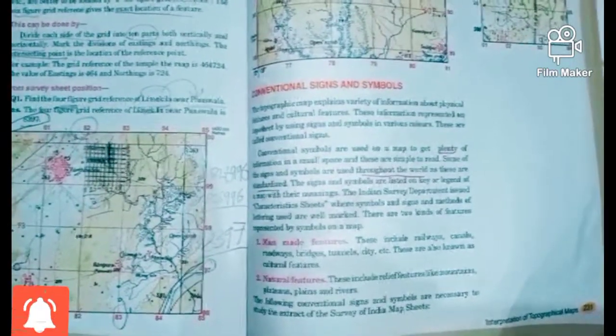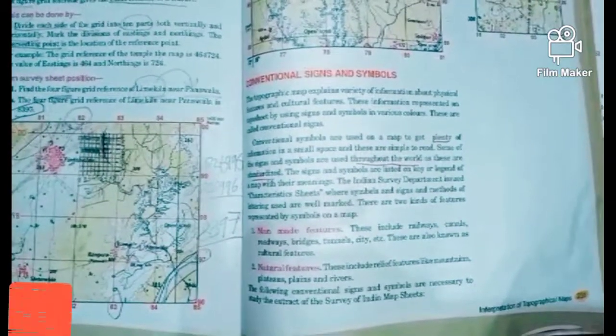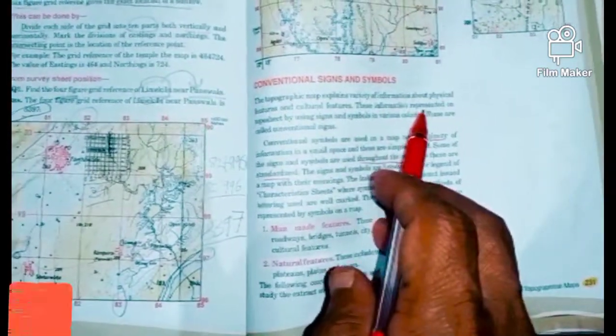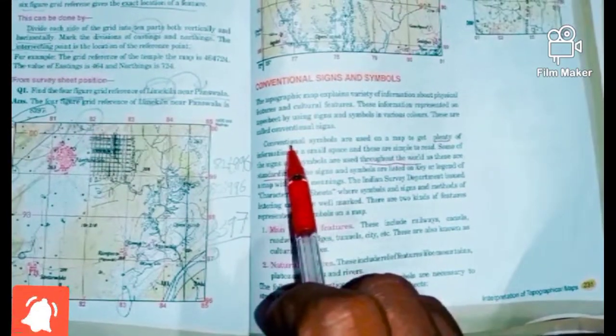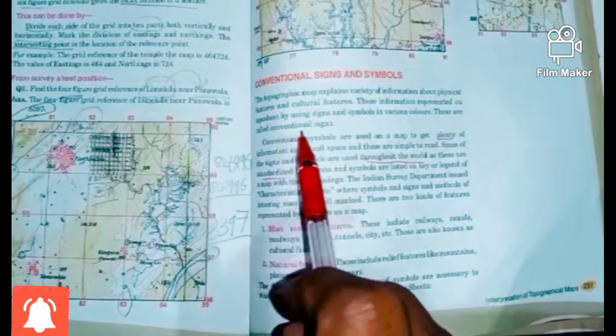Today we are at the end of chapter 18, and here we shall discuss in brief the conventional signs and symbols. In a topographical map, we have lots of signs and symbols, and this complex version gives us a variety of information about the physical and cultural features. These are called conventional signs and symbols.